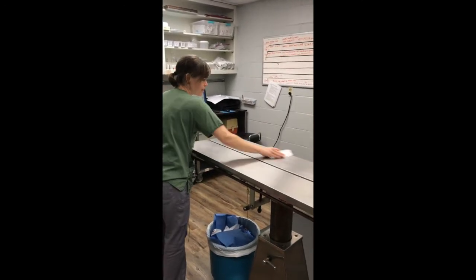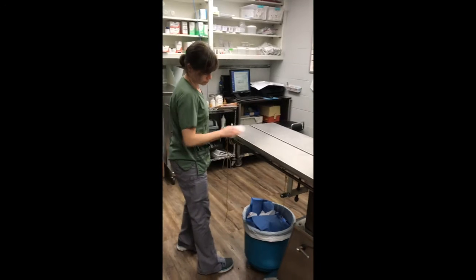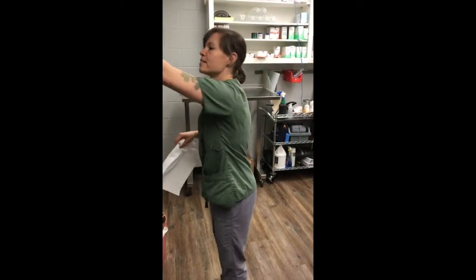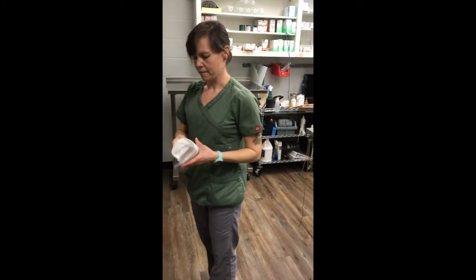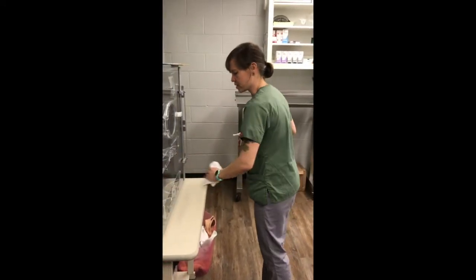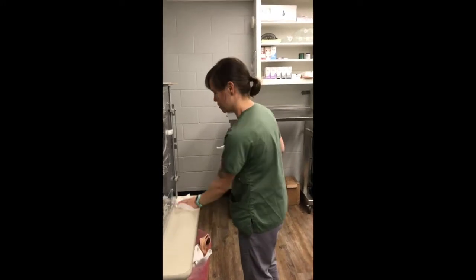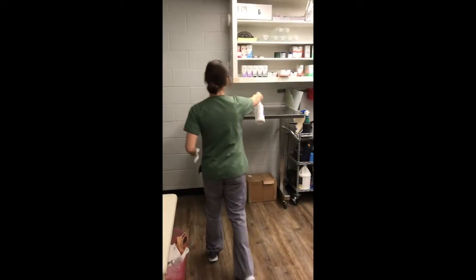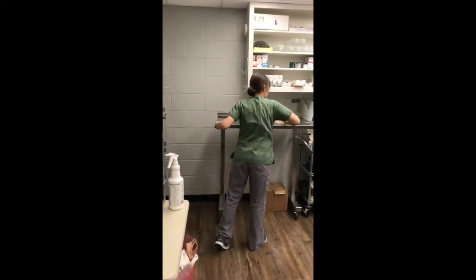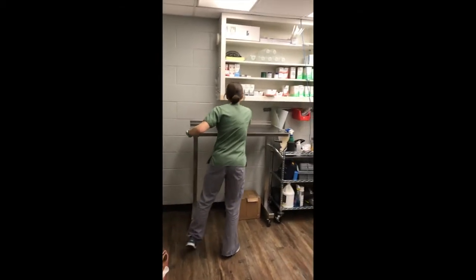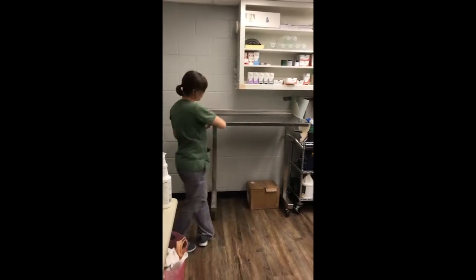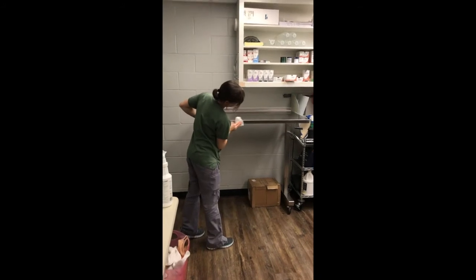Look for any blood spots. The Mayo stand that the surgeon used to put their pack on needs to be wiped down. And really just any surface can use a good, quick little damp mop with the spray and a paper towel. I'm going to check the edges of the table, make sure nothing dripped over the side.